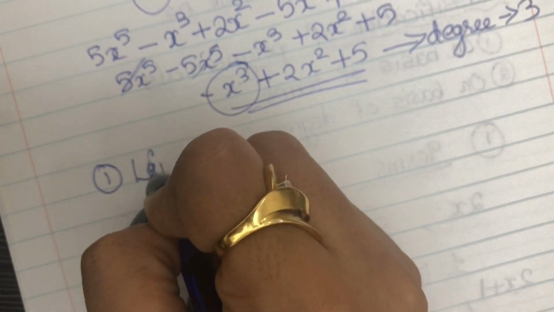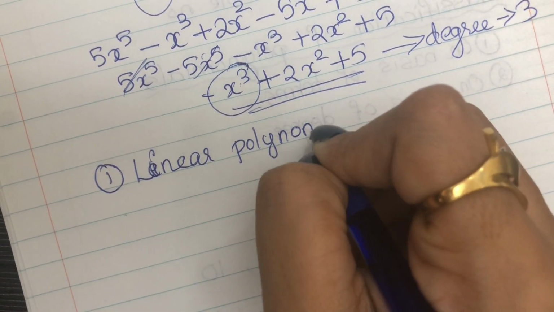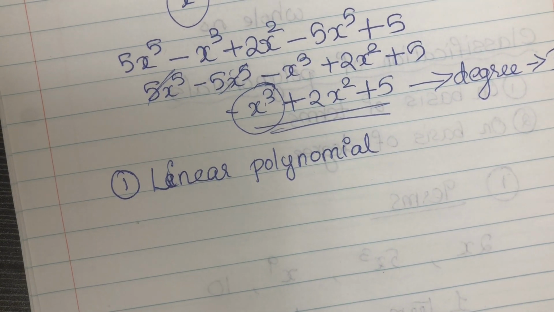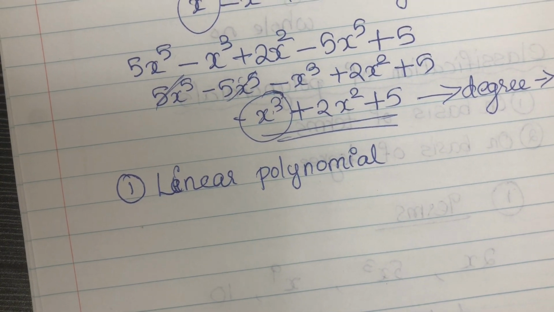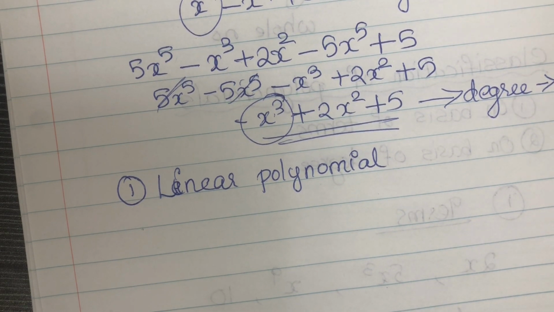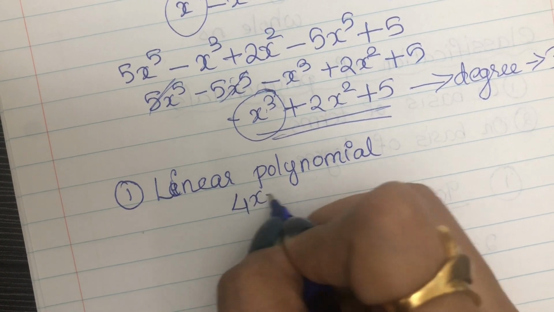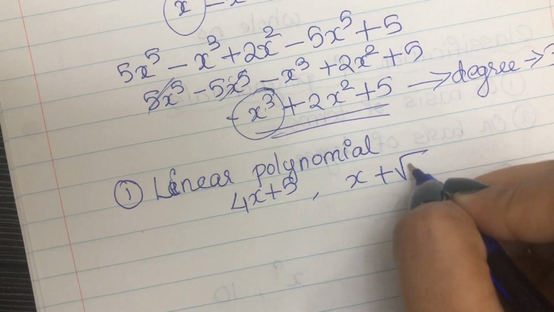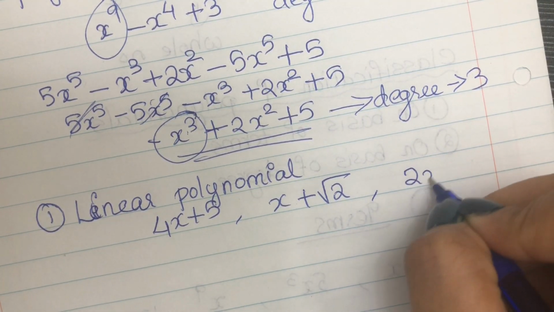Now, based on the degree of the polynomial, we can classify a polynomial. The first one is the linear polynomial. Linear polynomial means the highest power should be 1. For example, 4x plus 5, x plus root 2, 2x.